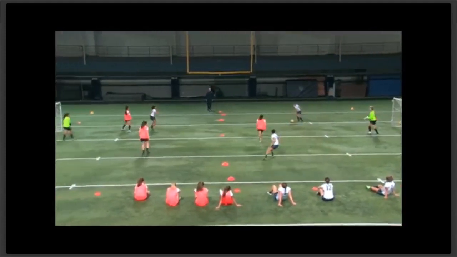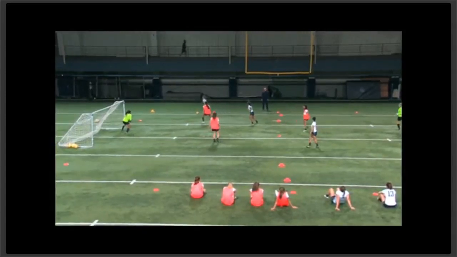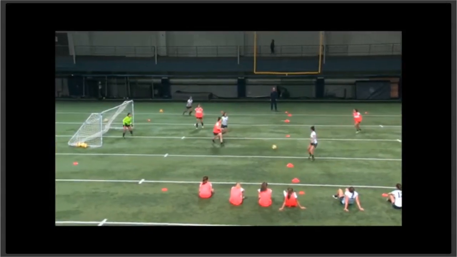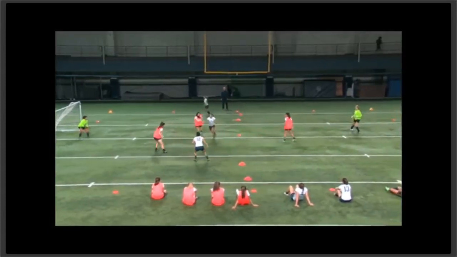Good, can we find that target? Nice and high. Good, well done. Can we get a hit? Good, and we got two in. Good, so we got a 3v2.